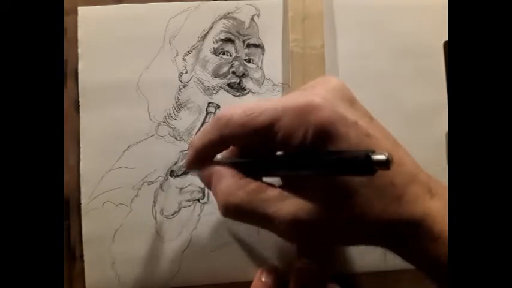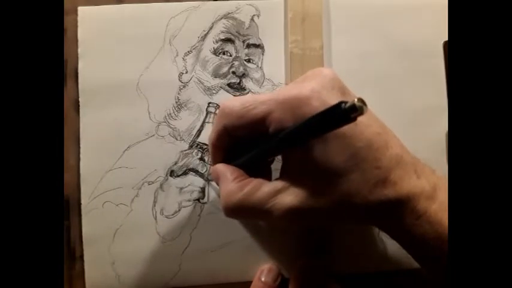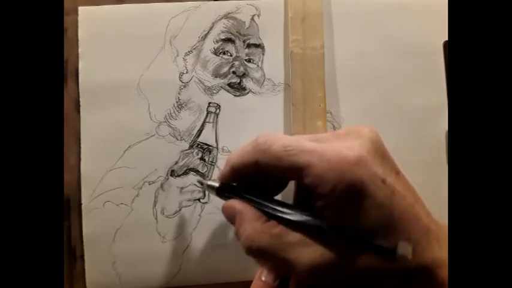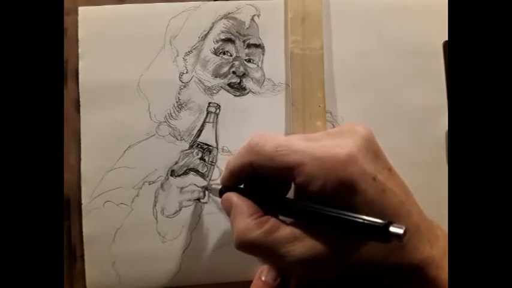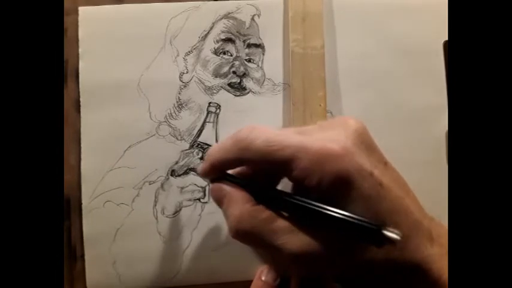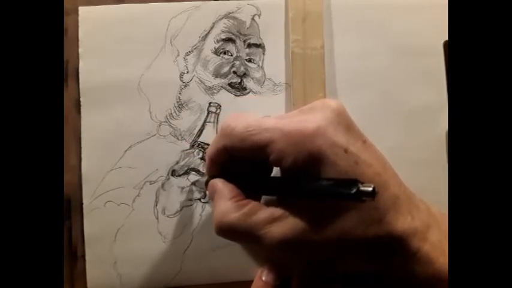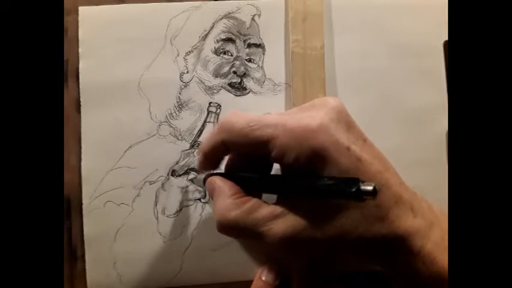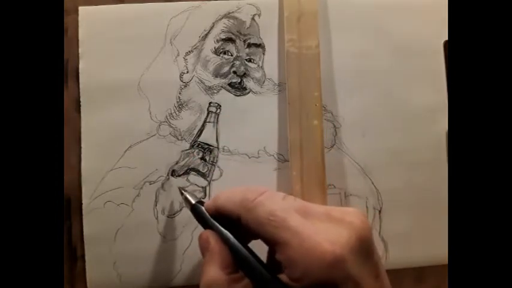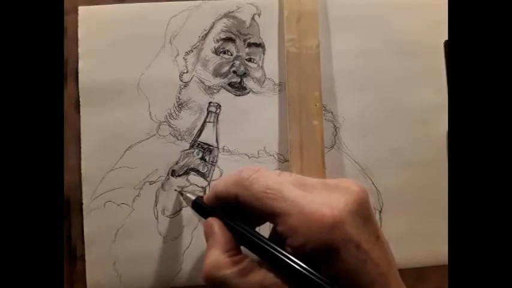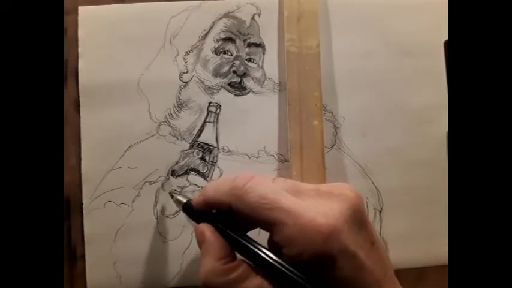Now, I'm not really worrying about the proportions of this Santa portrait, because I did all that before with all of these outlines. All these outlines get you ready for finishing the portrait.